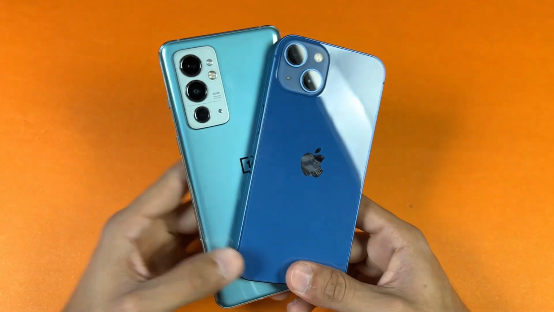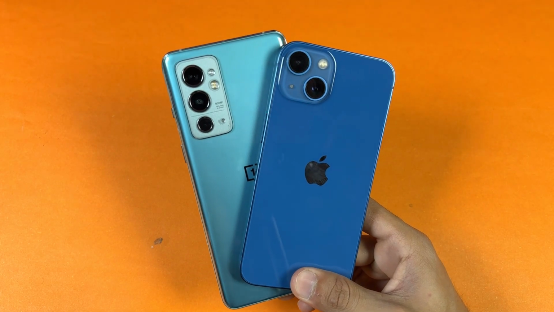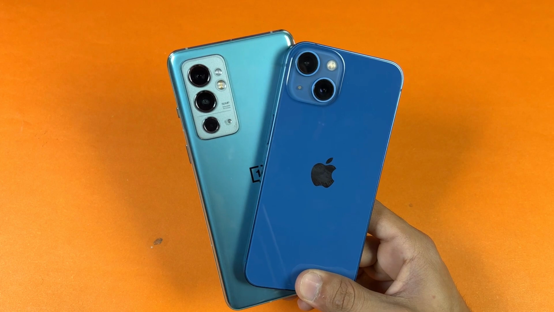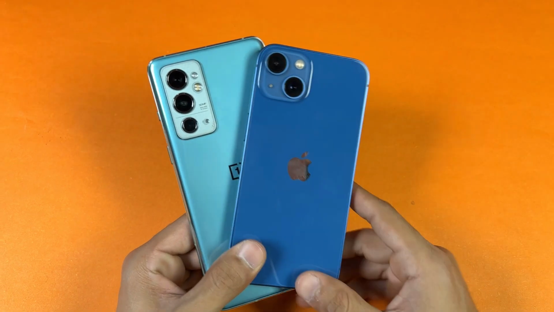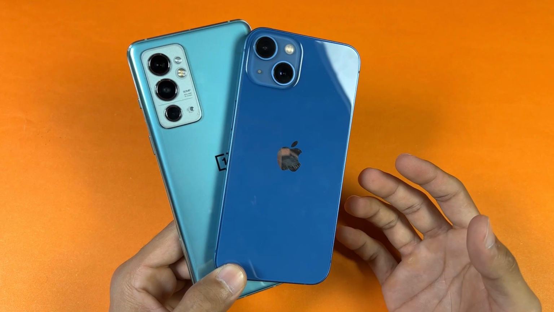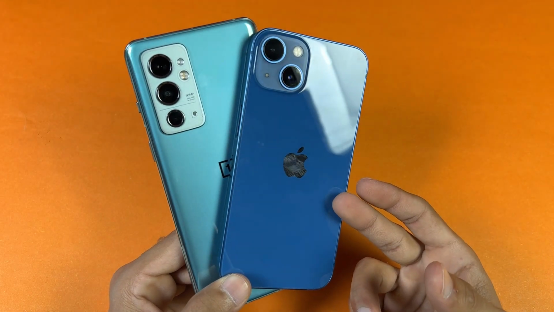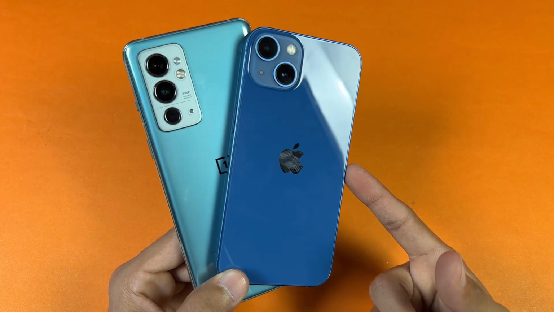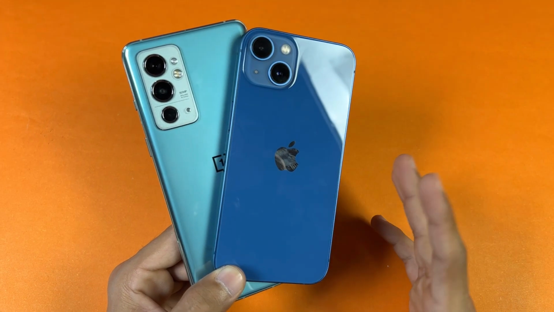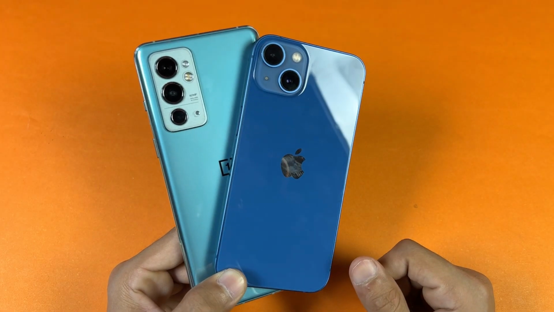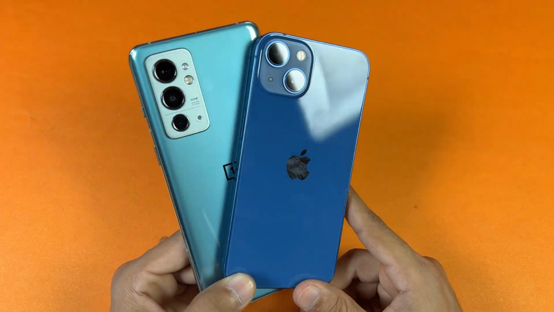So now let's talk about the battery sizes. The OnePlus 9RT has a 4500 mAh battery with 65 watt fast charging support, while on the other hand the iPhone 13 has a 3240 mAh battery with 20 watt fast charging support, but again no charger in the box with the iPhone 13. If you need an overall good phone, and the gaming performance is very solid on the iPhone 13 as compared to the OnePlus 9RT.